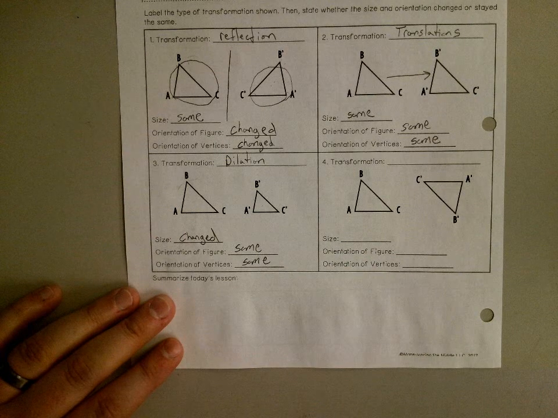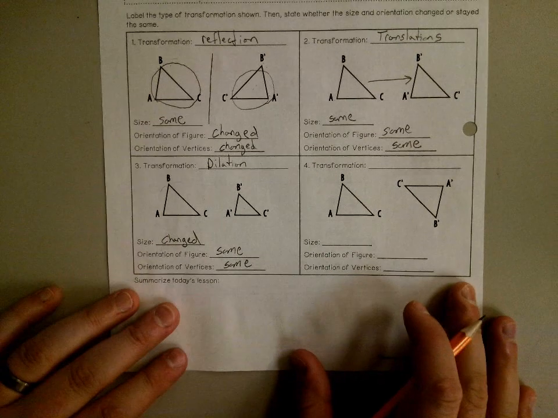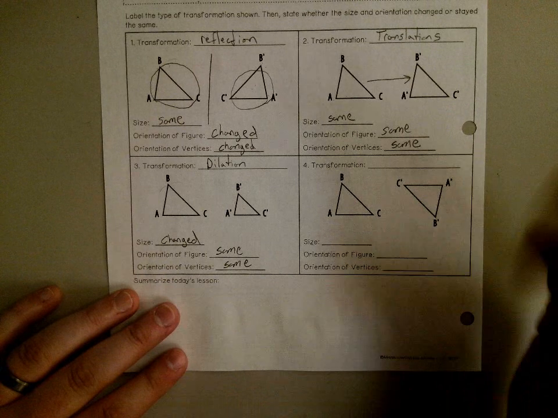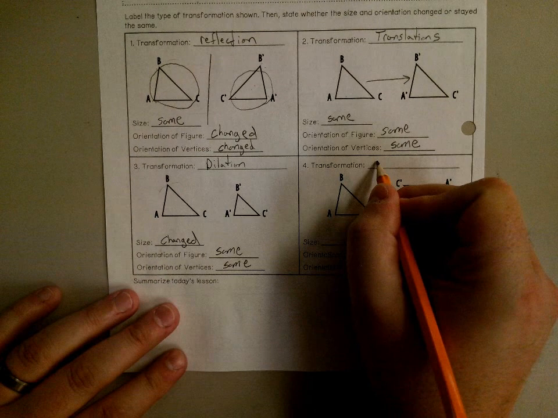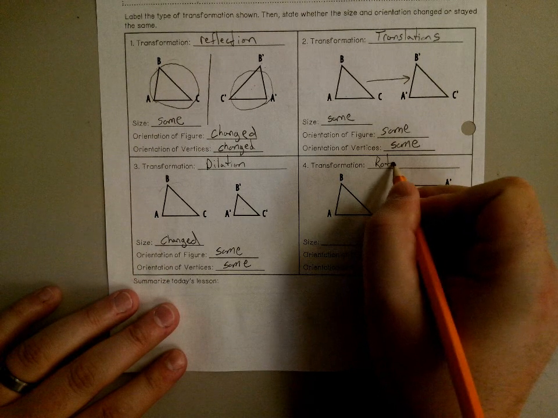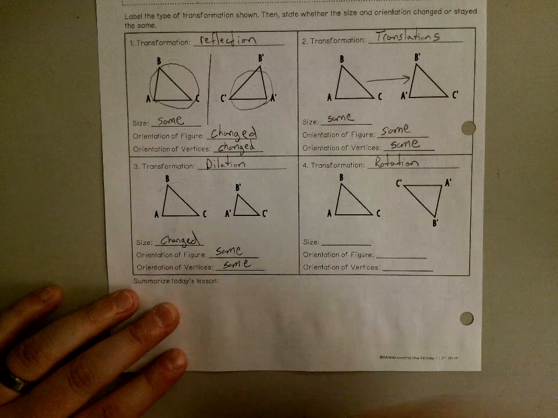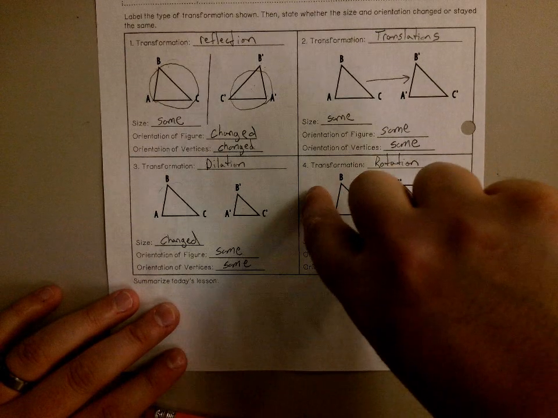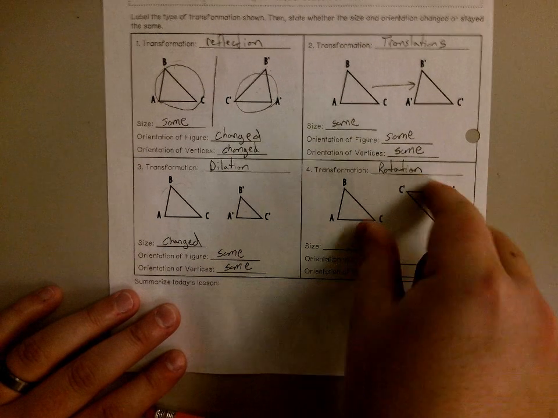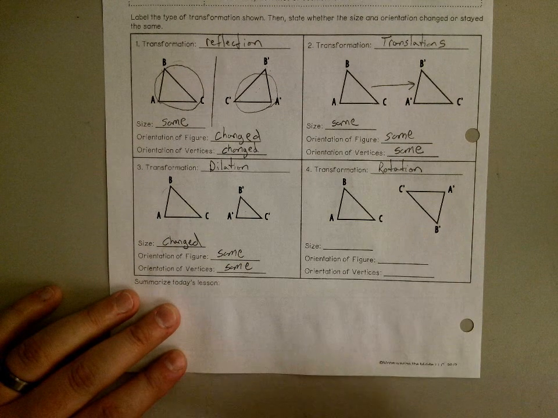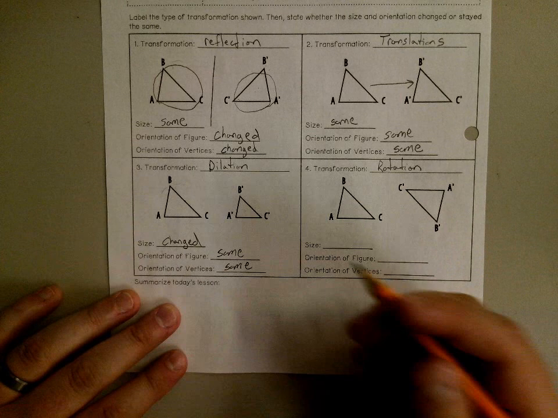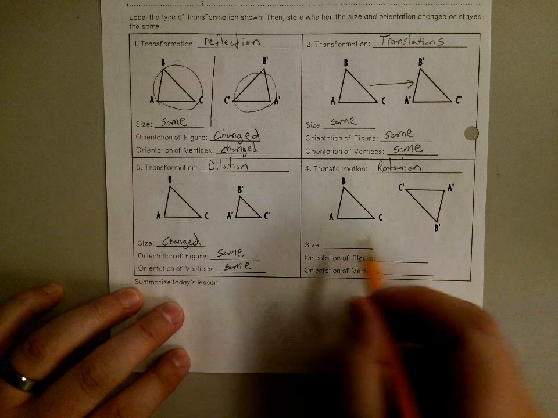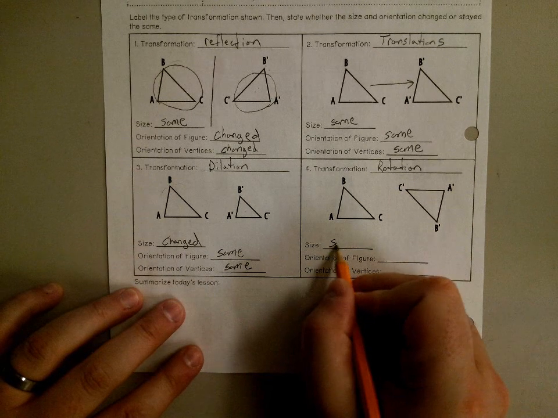Okay? And then our last one here, well, the only one that's left, we know it's a rotation. So you can imagine if I take this and I turn it so that the A's match up, that's a rotation. So with the rotation, the size stays the same.